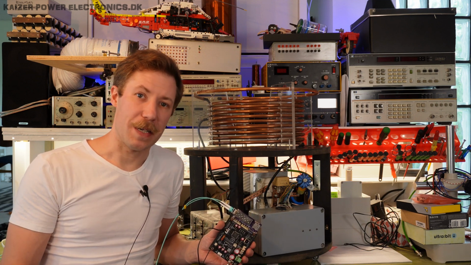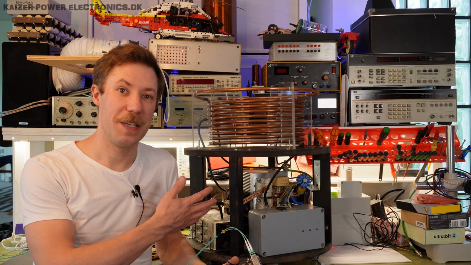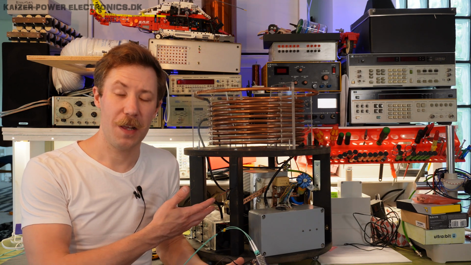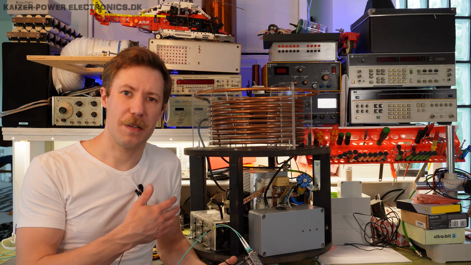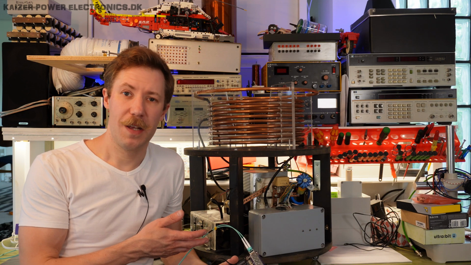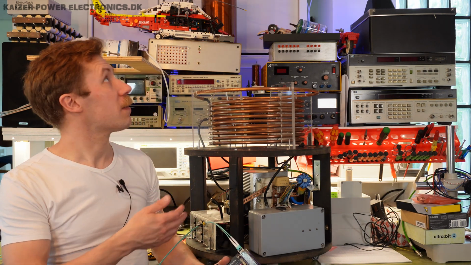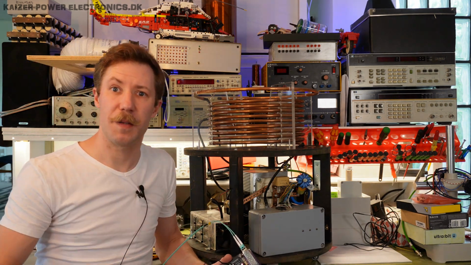So let's get going. I normally consider my Tesla coil here to be a small Tesla coil. Part of my head is thinking about this as a tabletop Tesla coil, but once you get it on the bench with the secondary coil, it would hit the ceiling by now.